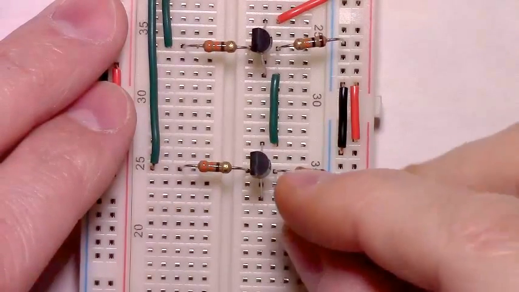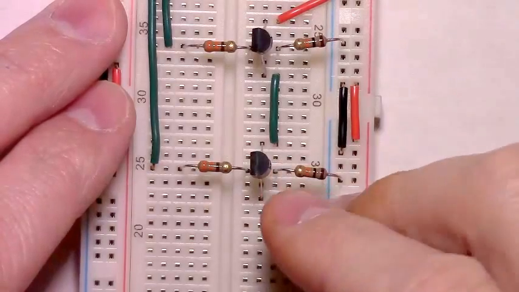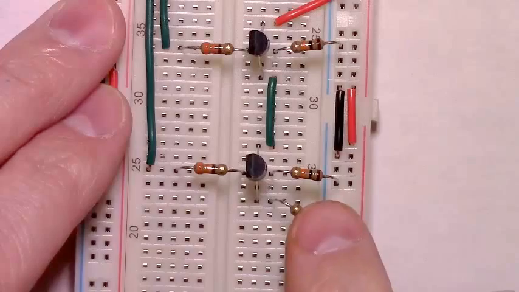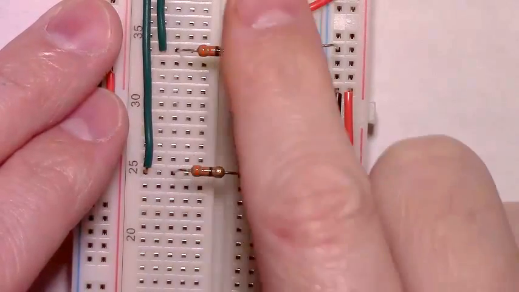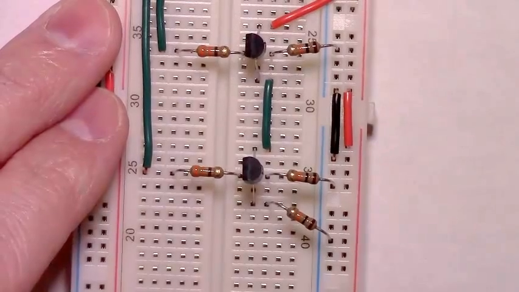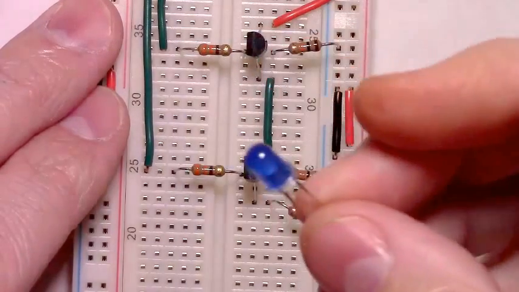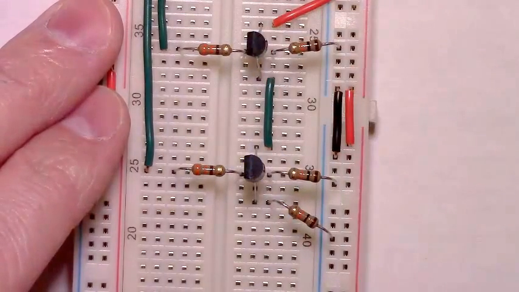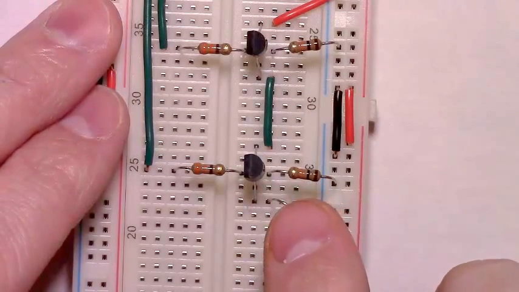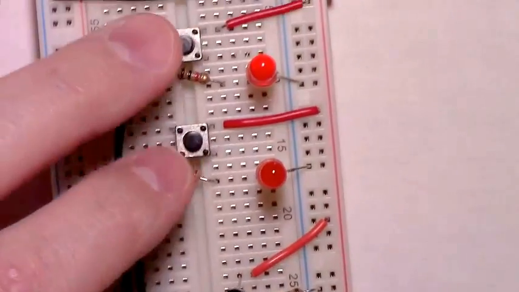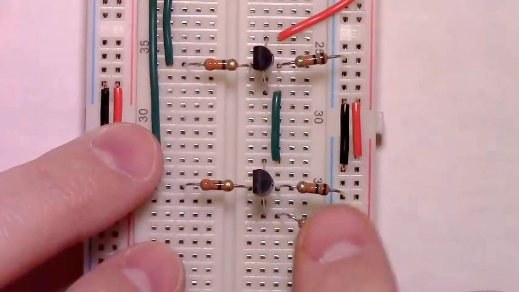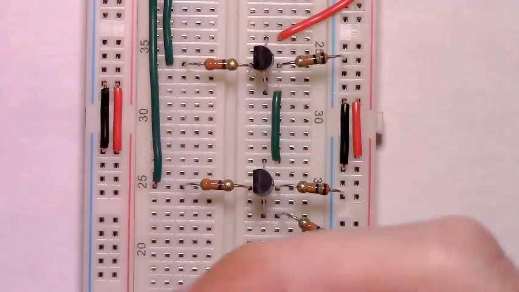A 10K from the collector of the second PNP to ground. It pulls the output low when you shut off both of these PNPs, so that whatever you connect, in this case a blue LED and a resistor, keeps a constant state even when you disconnect the bases of those two PNPs through these momentary buttons. Your output will be pulled low.